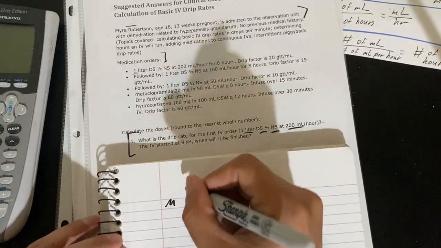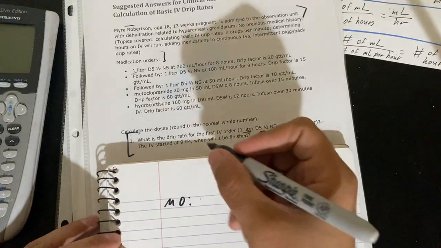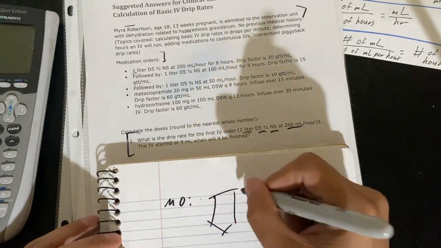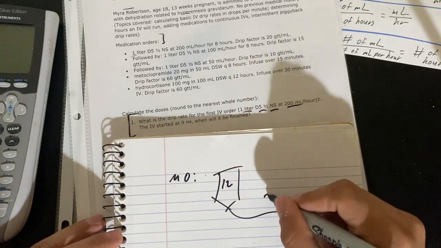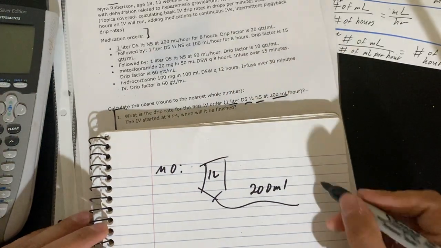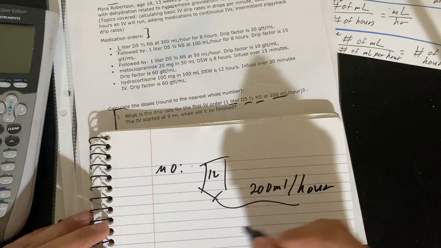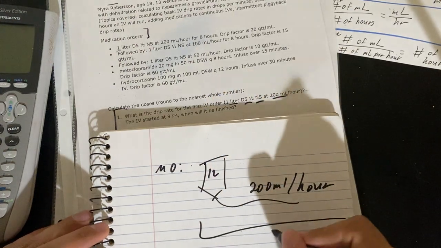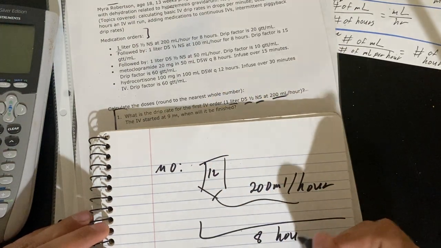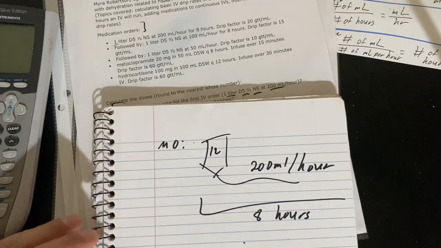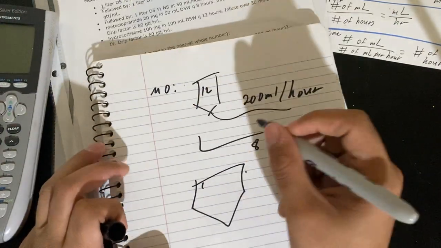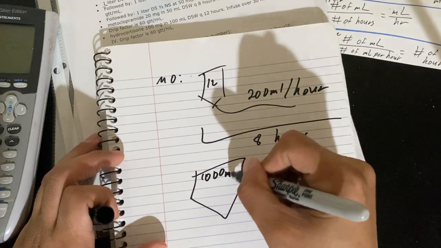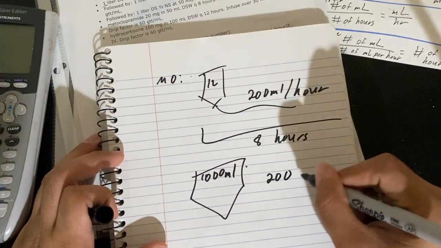And this first medication order is beautiful because they've told us, hey, you've got 1 liter, it's being pumped at 200 milliliters per hour for 8 hours. So the duration of medication is supposed to last 8 hours. So this therapy goes for 8 hours. And I mean, if we look at it, if I rewrite it like this, I've got 1,000 milliliters at 200 milliliters per hour.